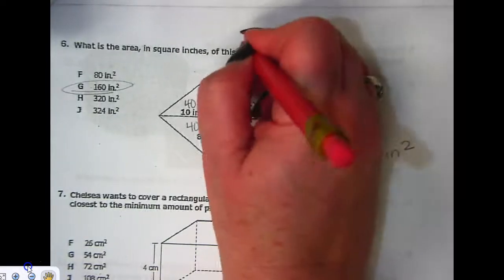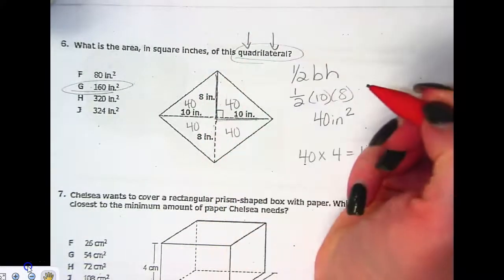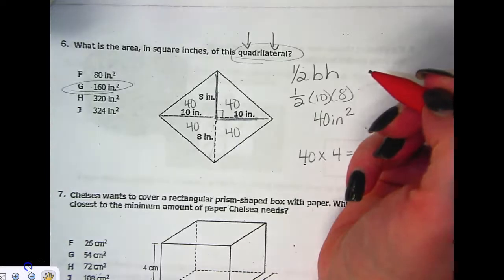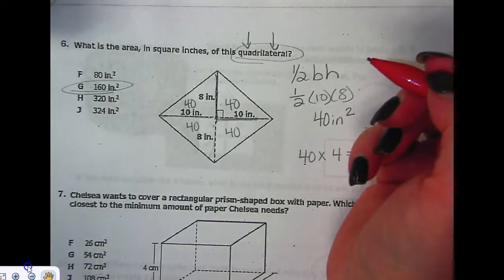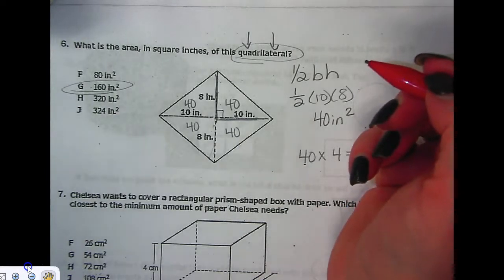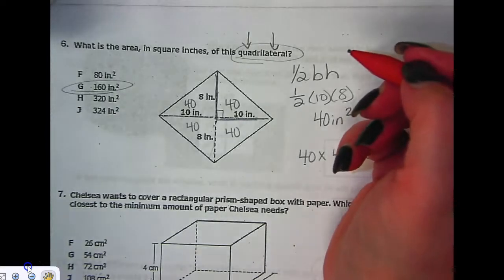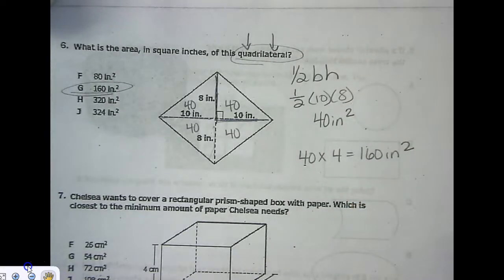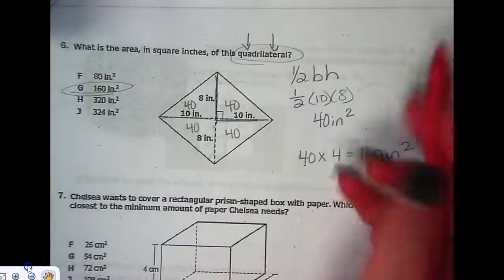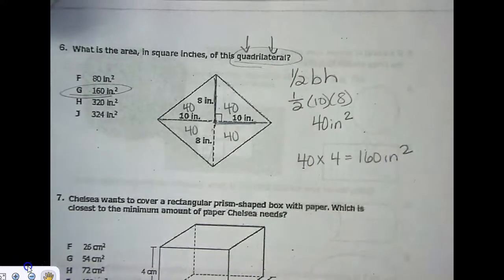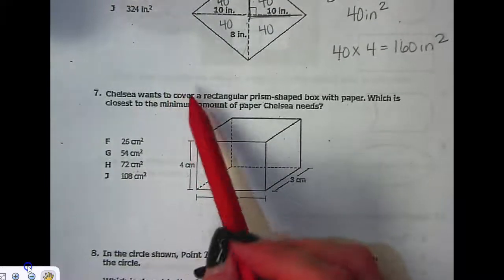Quad means 4, lateral means lats, like your lats. You're going to go work out your lats, your sides. You've never heard of your lats? Oh, come on, people. All right, so lateral means side. So it's just a 4-sided shape. Doesn't mean anything. Okay. All right, 7.